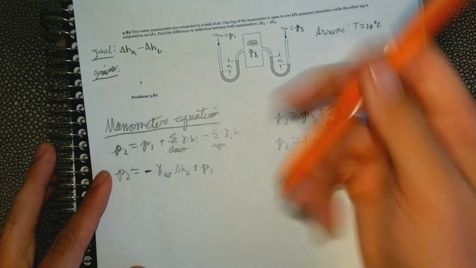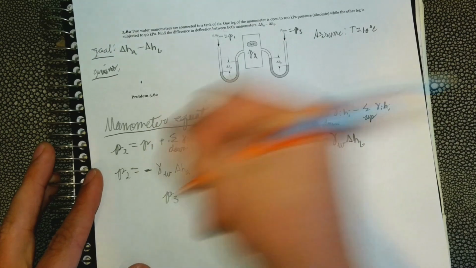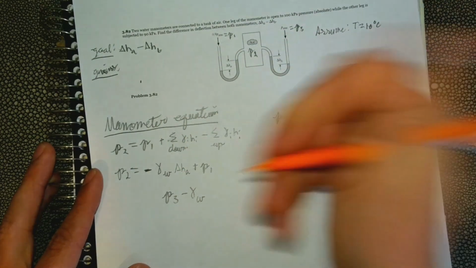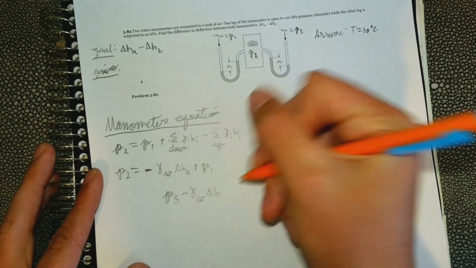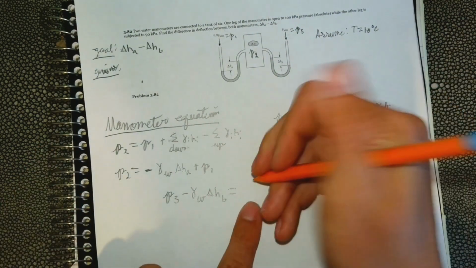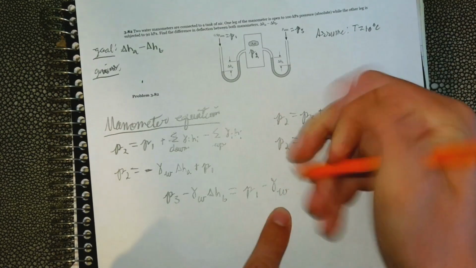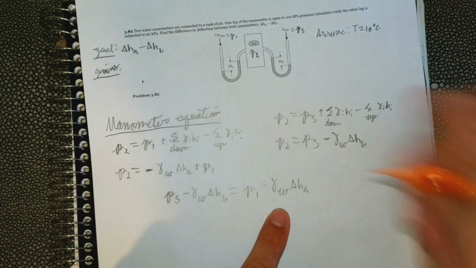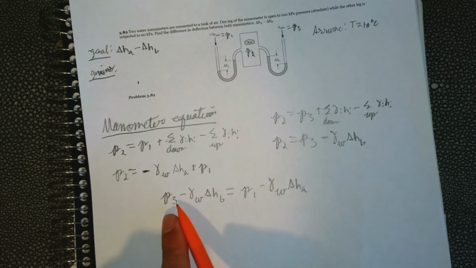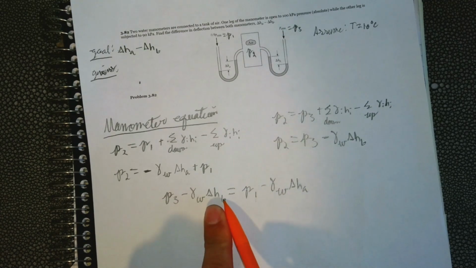So we just found two different equations to solve for pressure 2. So we can say that these are equal to each other, right? So we know that pressure 3 minus the specific weight times HB equals pressure 1 minus the specific weight times HA. We know these values, but we don't know the height values.